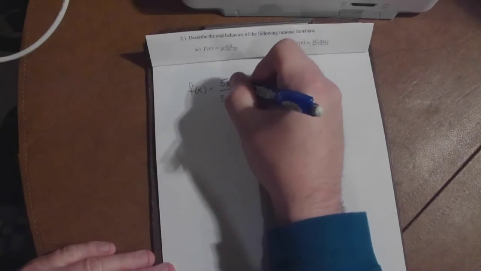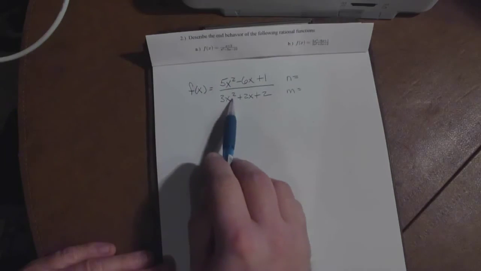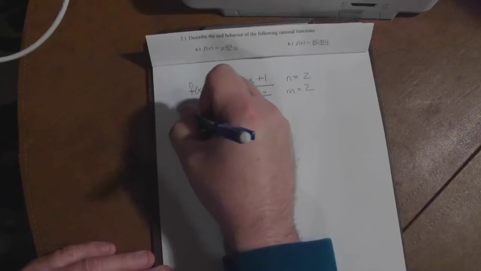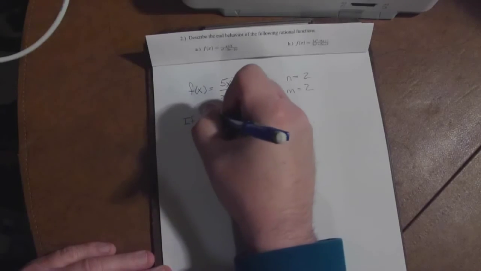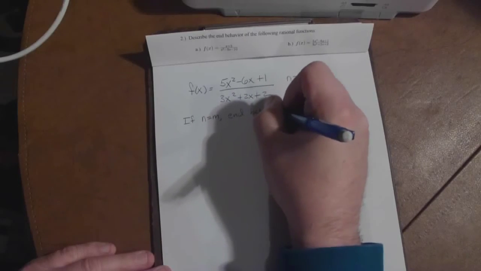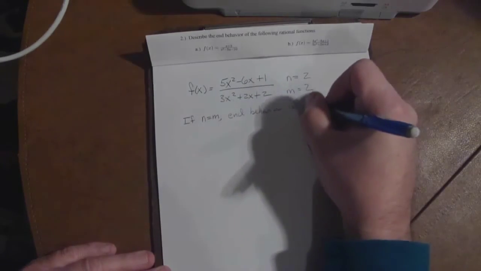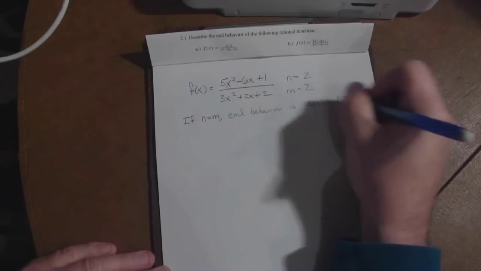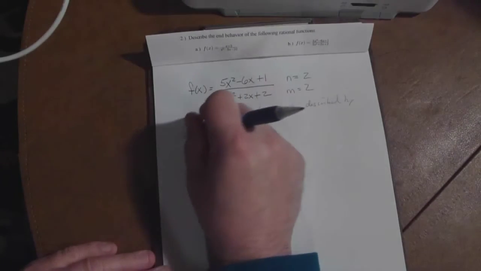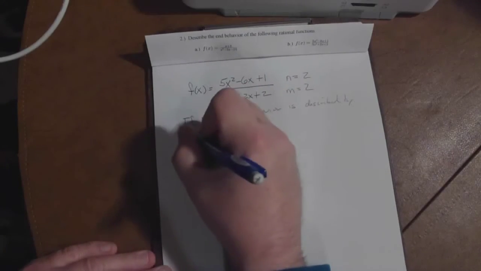Now in this case, we can see both polynomials found in the numerator and denominator have the same degree, both of those degrees being the value of 2. Right? And what we're told is if n equals m, end behavior is described by the horizontal line. It's again another horizontal line.